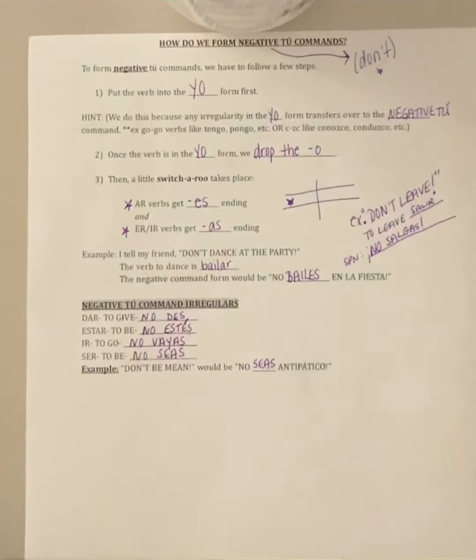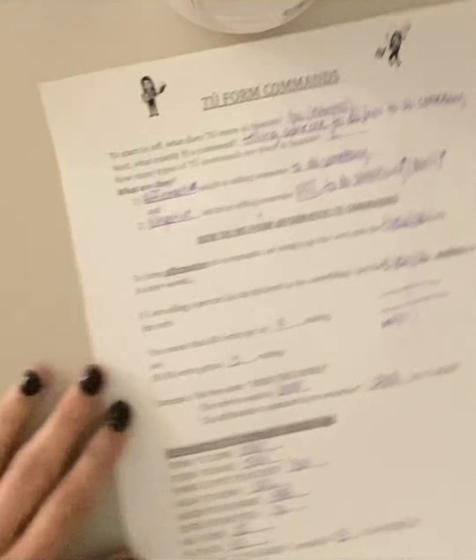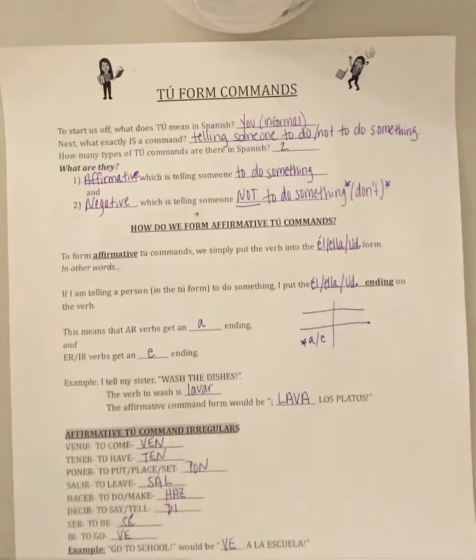Okay? So, to get credit for this activity, please make sure you submit a clear photo of these notes to me. Either embedded into the document that I have there, or just simply attaching it to the assignment and submitting on Classroom.